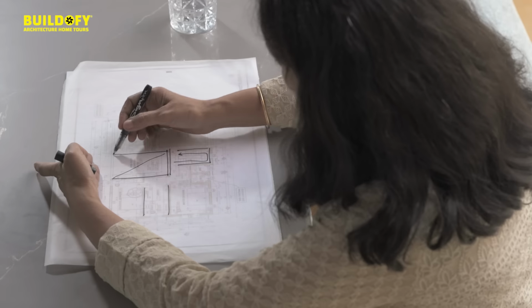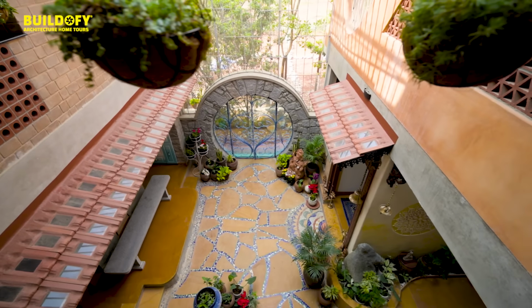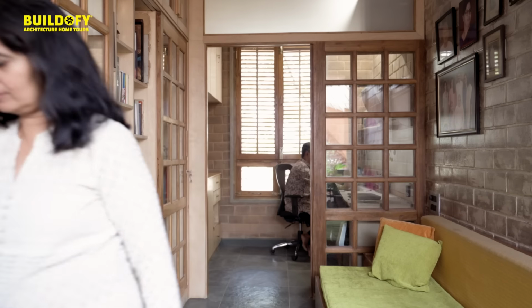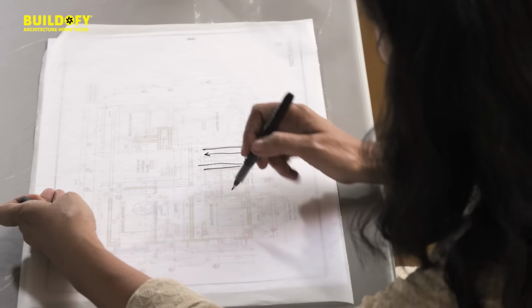As soon as you come up, you look down into the courtyard on the first floor. There is a library space cum office space. In the first floor we have two bedrooms. So this space that you're in is my bedroom.